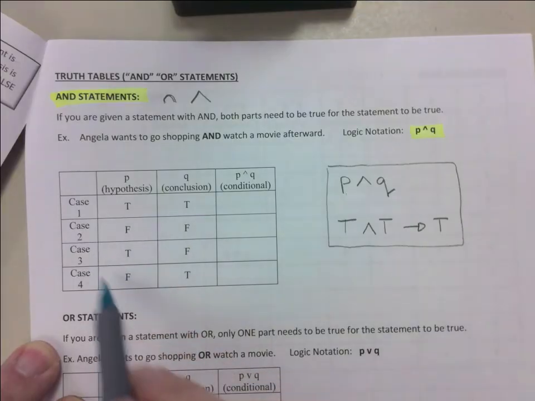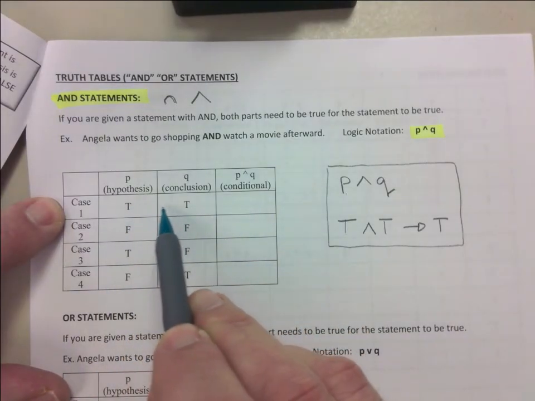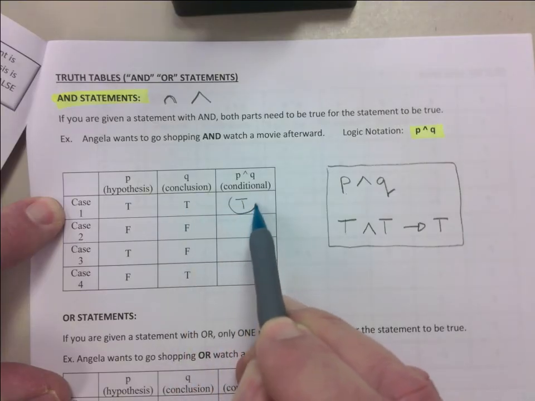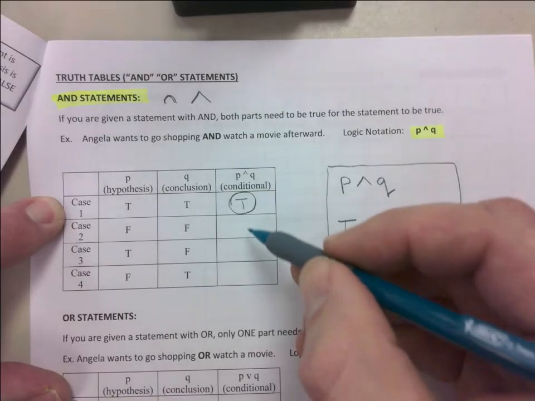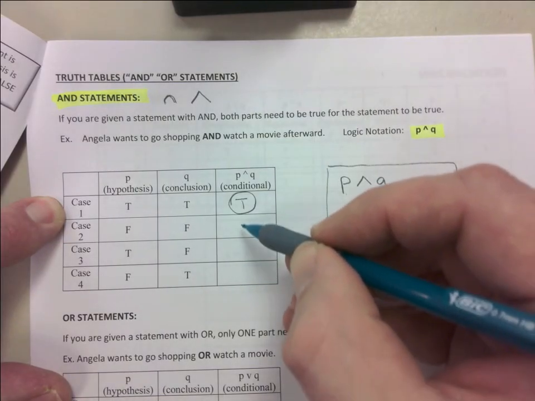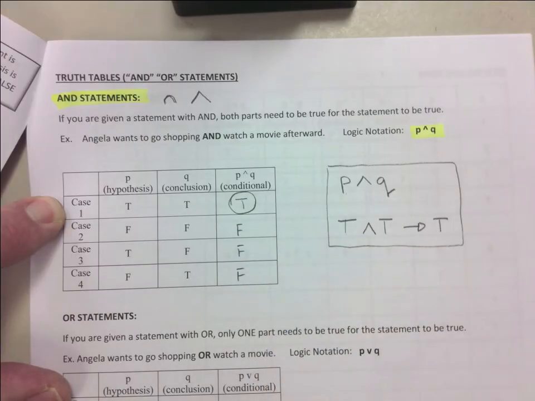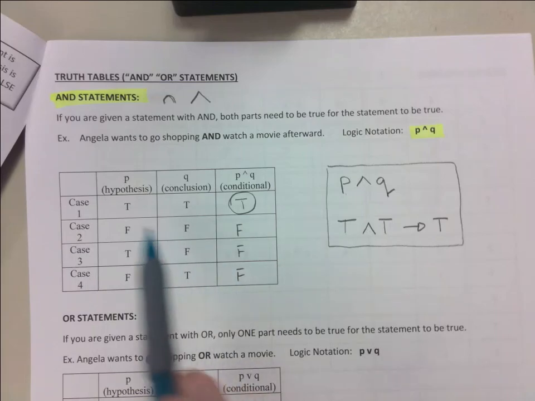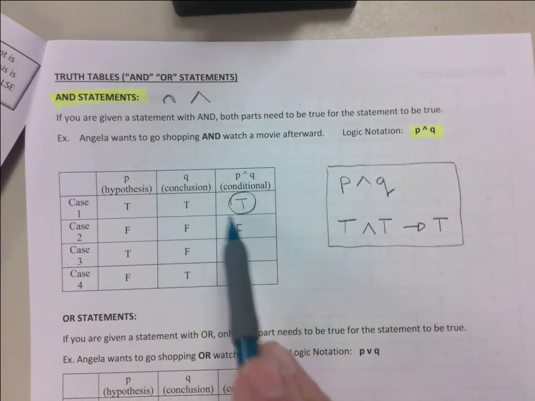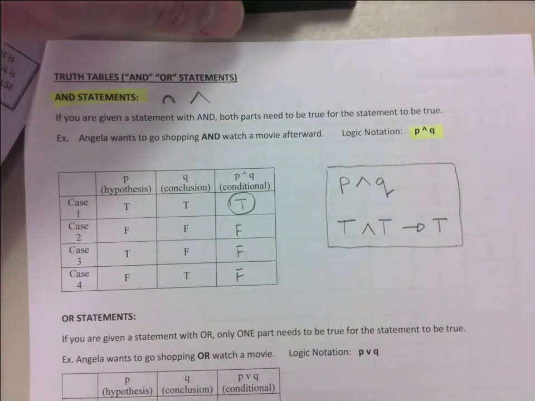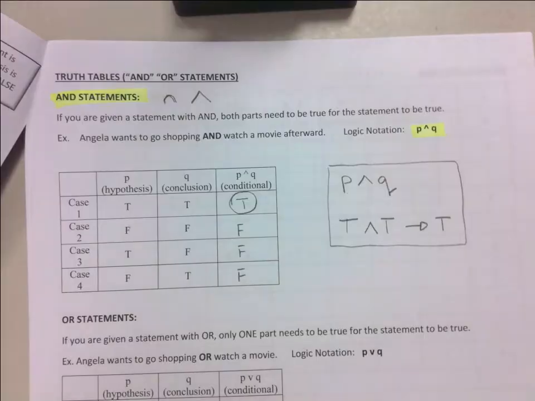So let's look at our cases. This is the only case when P and Q are true. That's the only one that is true. What's up with all the other ones? You're lying. If you need to have both true, so I circle that one and I make everything else false. Have that on your study sheet, this one right here.